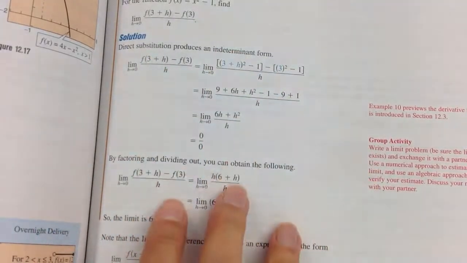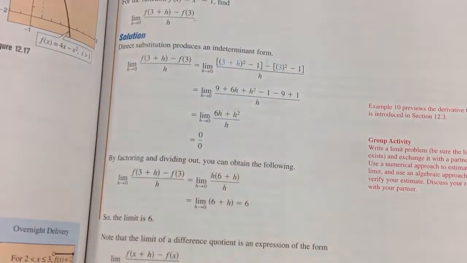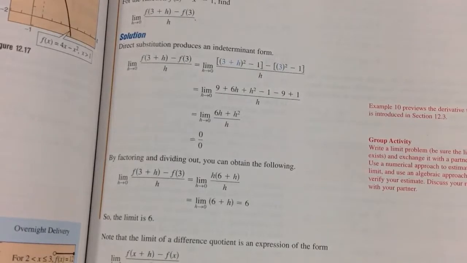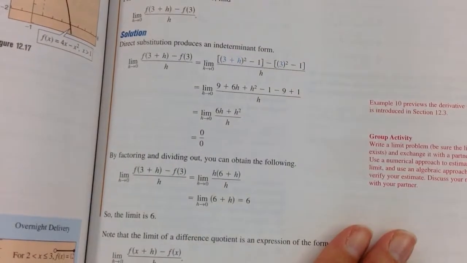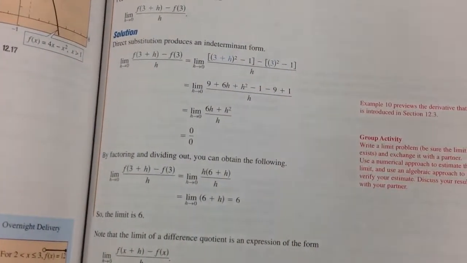Okay, so please read that, because you have to do that for number 55, 57, 59, and 67 on your homework. Okay? And that is it. That's your second limit assignment.